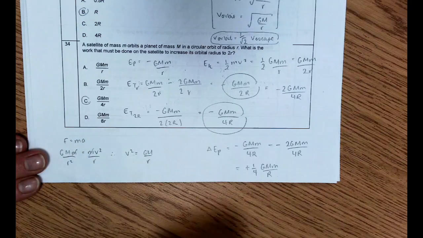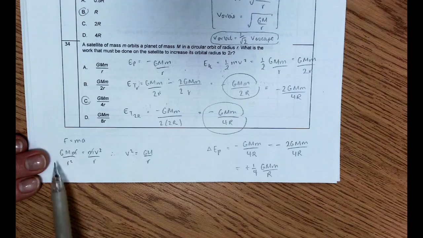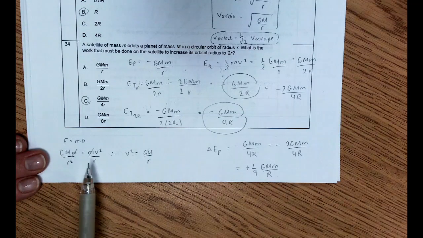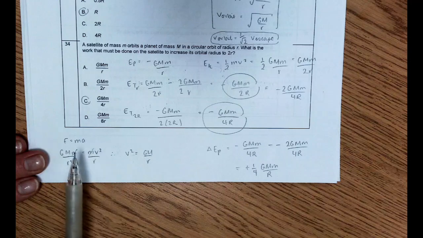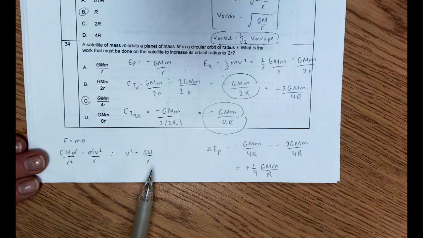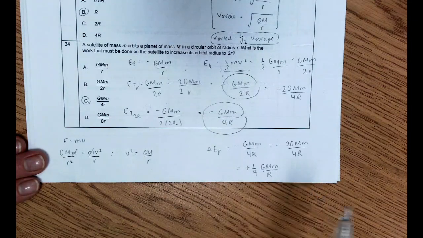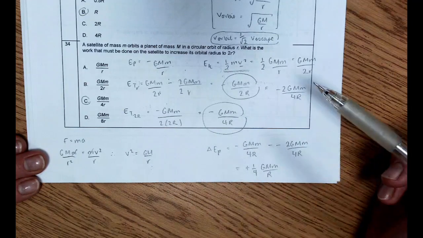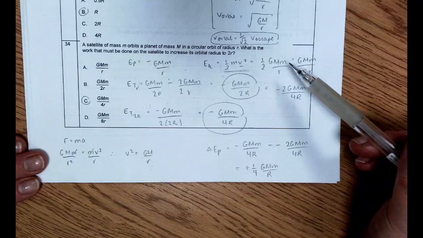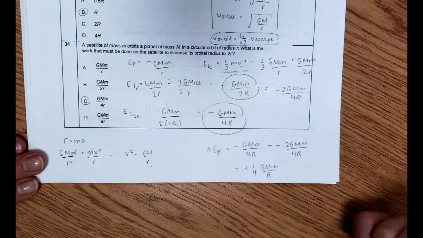Now remember from our circular motion that if the satellite is moving in a circle, we know the resultant force is GMm over r squared, but it is also equivalent to mv squared over r because it's centripetal force. So the m's cancel, and I can rearrange and say v squared is GM over r. So back to my kinetic energy, if I replace the v squared with GM over r, I know that my kinetic energy is a half GMm over r, which I'm simplifying and writing as GMm over 2r.